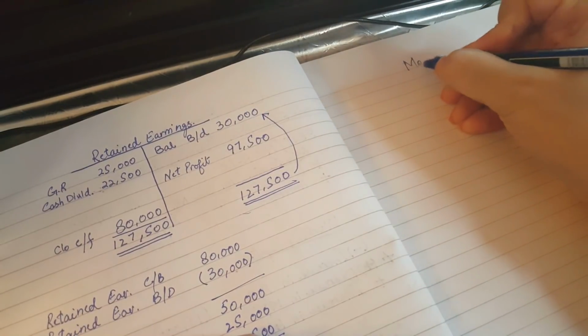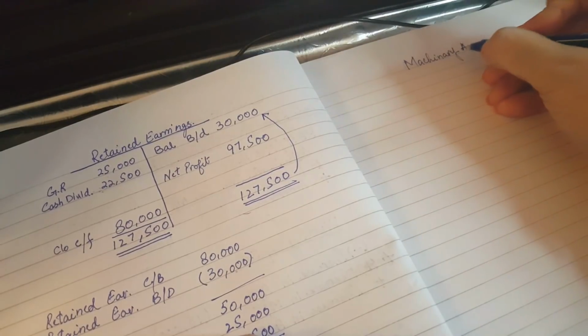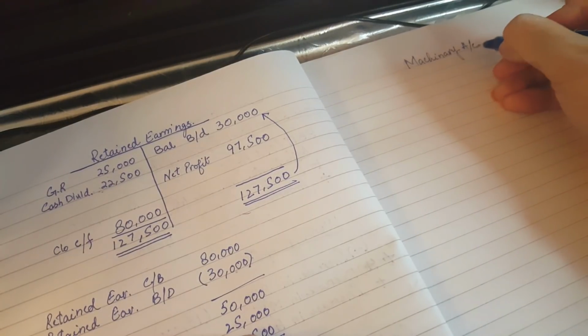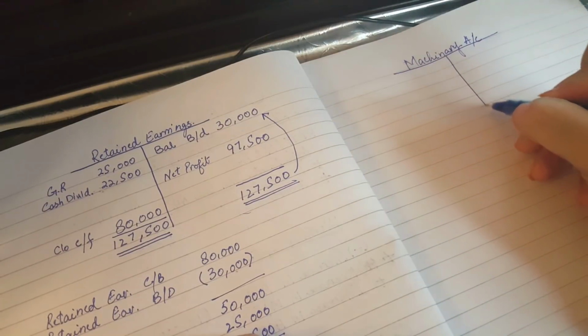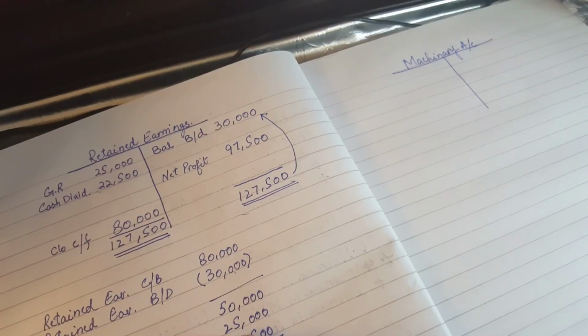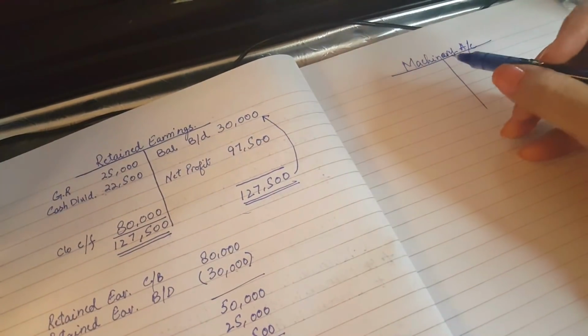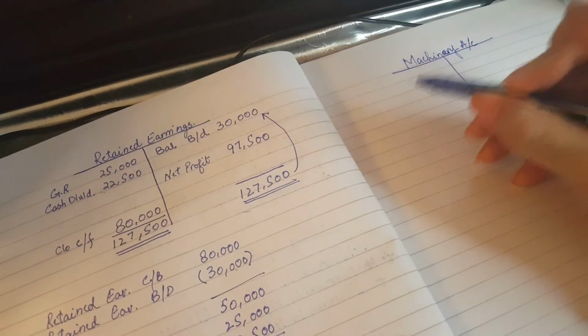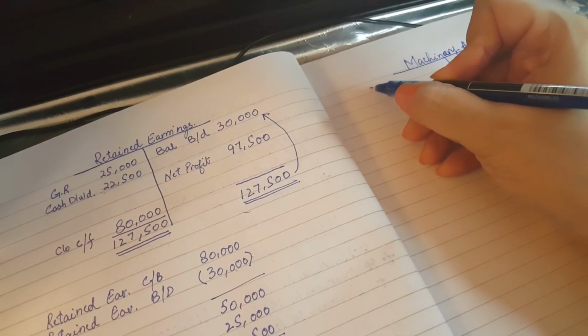Here we will write machinery account. We know that the machinery account brought down balance comes on the debit side, so the opening balance will come here.